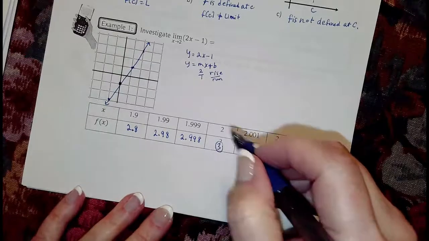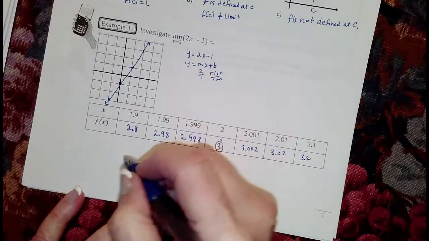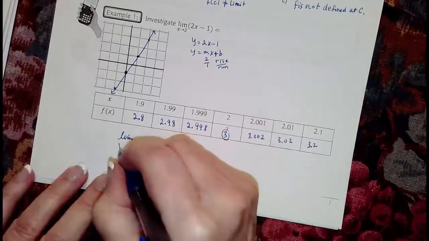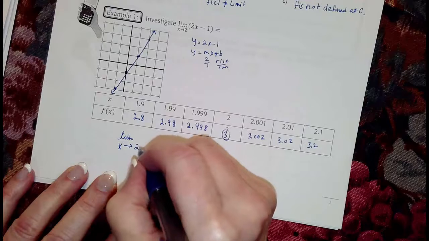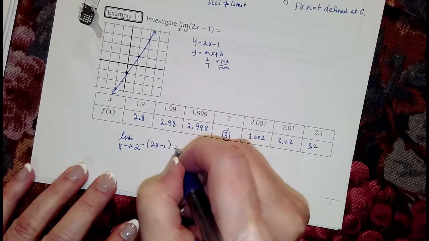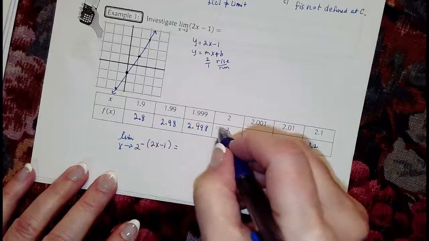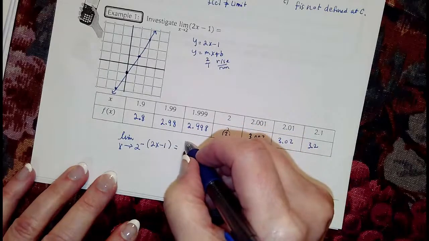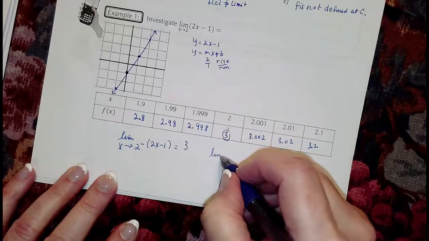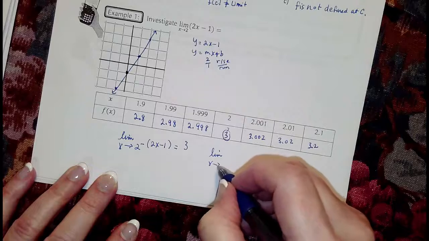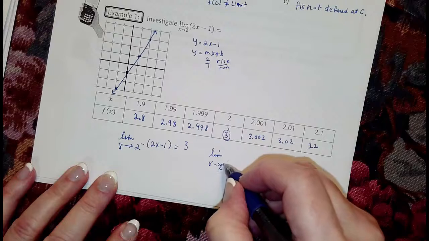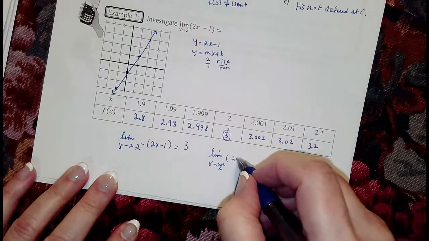So we're going to write that from this side. We're going to say the limit as x goes to 2 from the negative side of 2x minus 1 equals, so going this way, then it equals 3, right? And the same thing on this side, we're going to say the limit as x goes to 2 from the positive side of 2x minus 1.